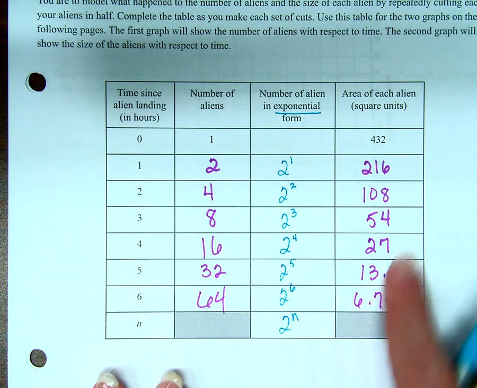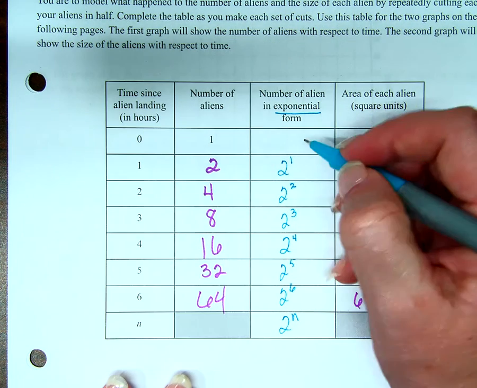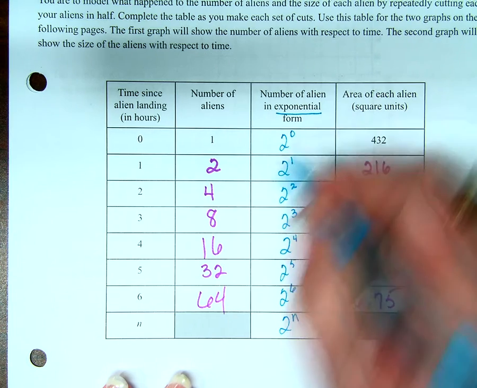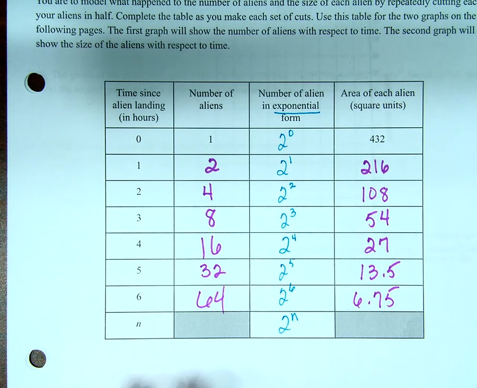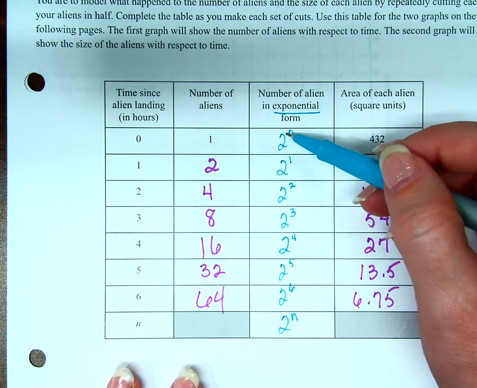Okay? How are you feeling about this table right here? So what's the one we need to fill in? Are you confident about that? Good. Why is it 2 to the 0? So there's 3 reasons, right? First of all, anything to the 0 power is 1, so 2 to the 0 makes sense.